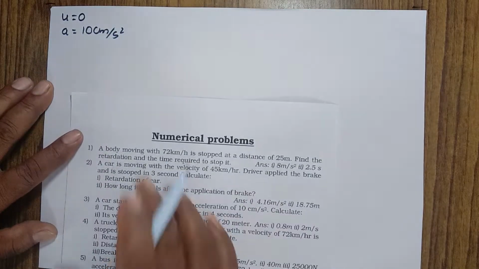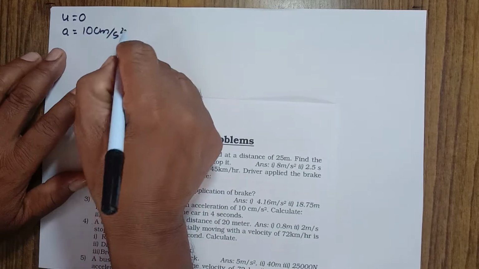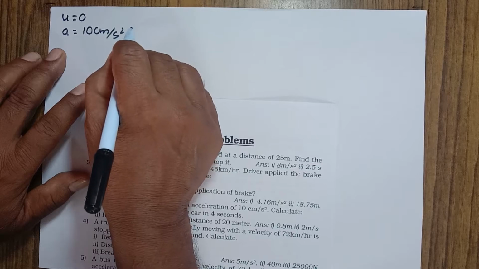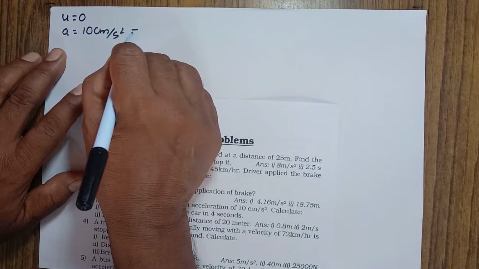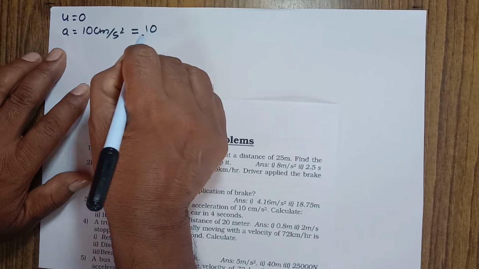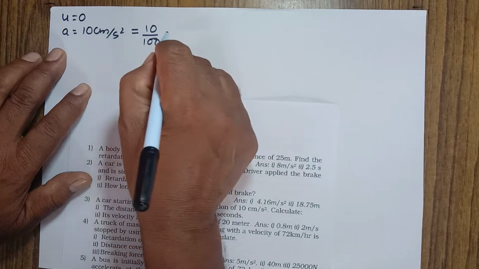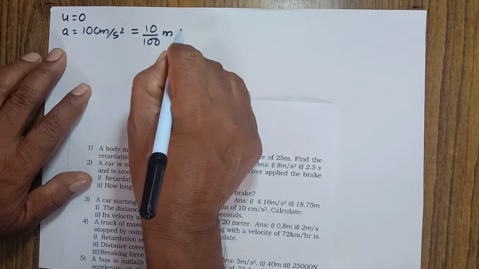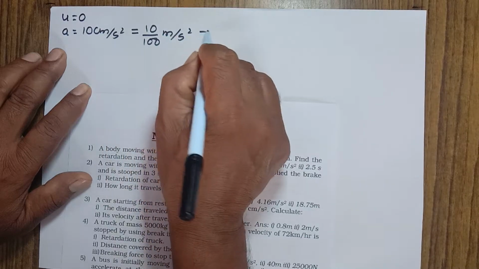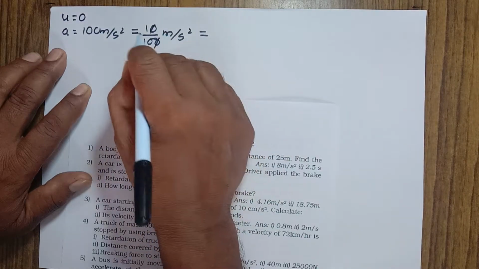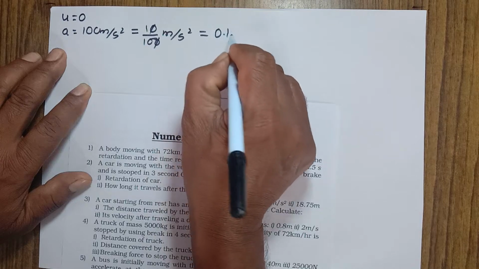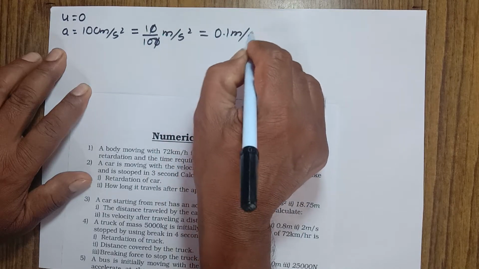But we are using SI system, and instead of centimeter per second square we must have meter per second square. That's why this centimeter has to be converted to meter by dividing with 100. Then we have meter per second square, and this is equal to 1 divided by 10, which becomes 0.1 meter per second square.